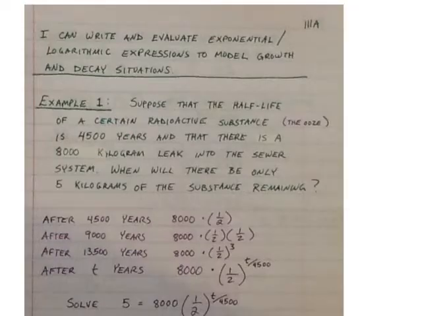We'll start our notes on page 111A. And for this video, I'm just going to show you two examples, one modeling exponential decay and one modeling exponential growth. So example 1, suppose that the half-life of a certain radioactive substance is 4,500 years, and that there is a 8,000 kilogram leak into the sewer system. When will there be only 5 kilograms of the substance remaining?